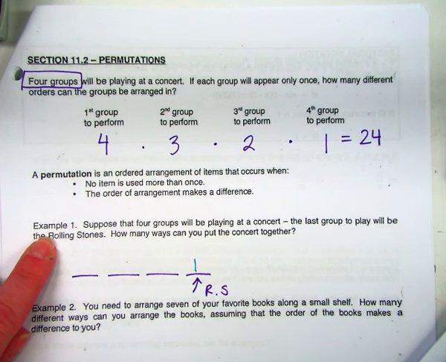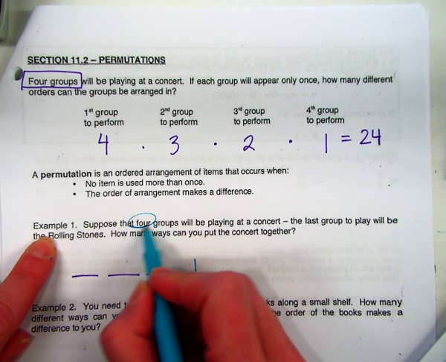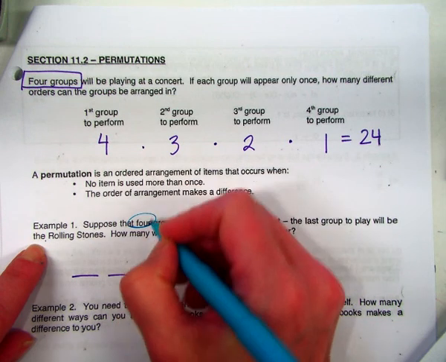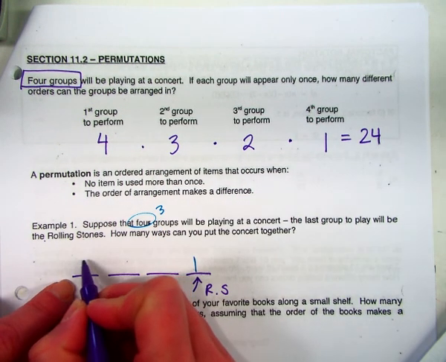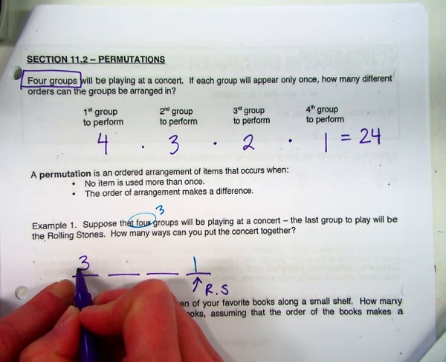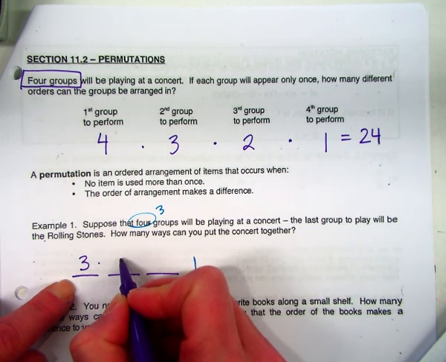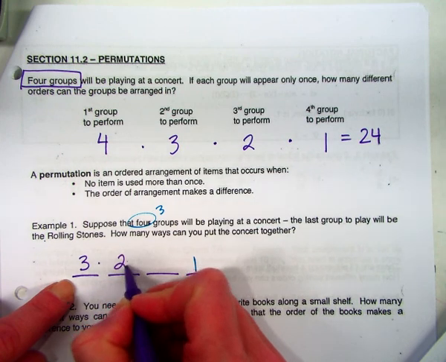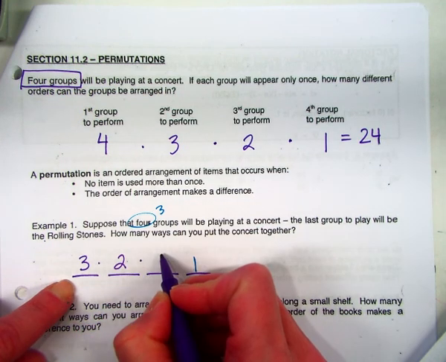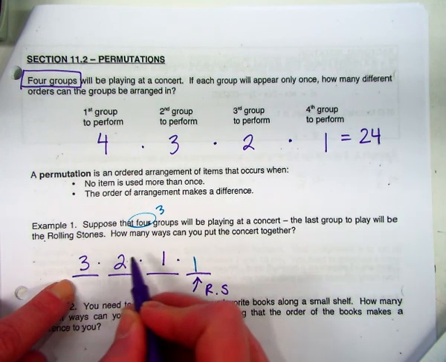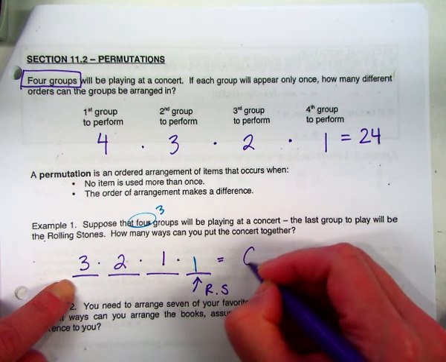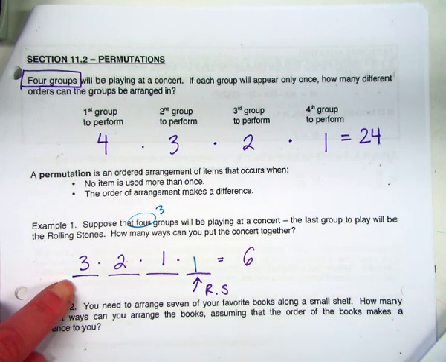So we actually know how many choices we have for this last spot. We are choosing the Rolling Stones, and that's 1 right there. We started with 4 groups, but we already chose Rolling Stones. So how many do I really have to pick from? 3. So for the first spot, now I only have 3 groups to pick from. What's my next number? 2. And then, how many do I have left for the third spot? Only 1. So why don't you guys multiply? 3 times 2 times 1 times 1. So it's 6 choices. 6 ways to arrange it so that the Rolling Stones are last. Make sense?